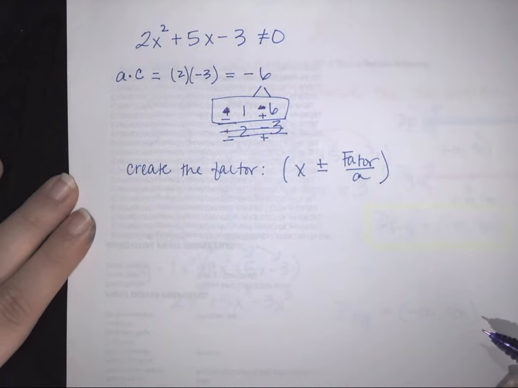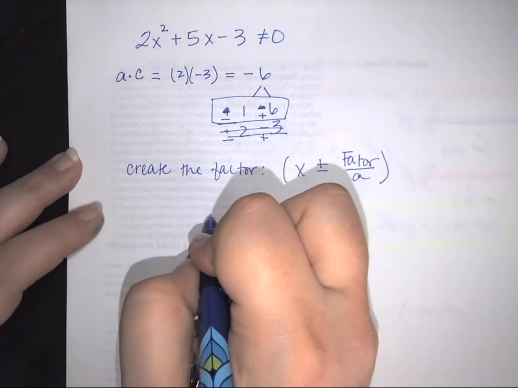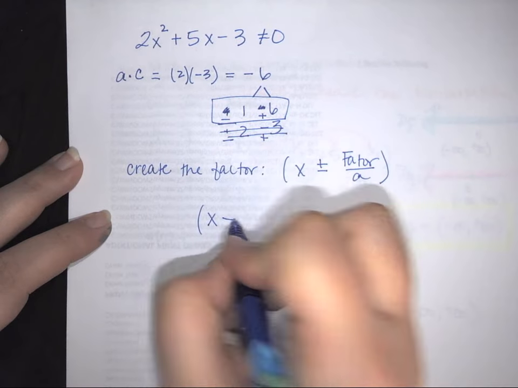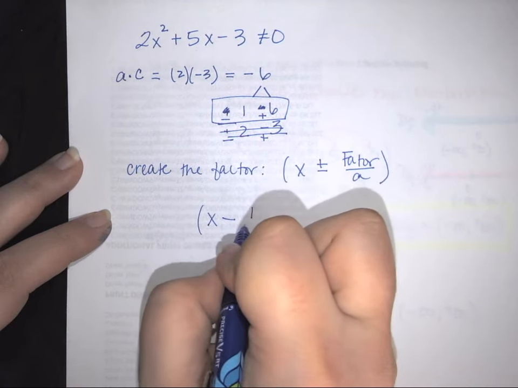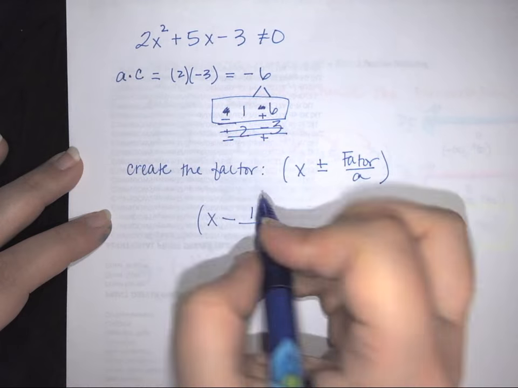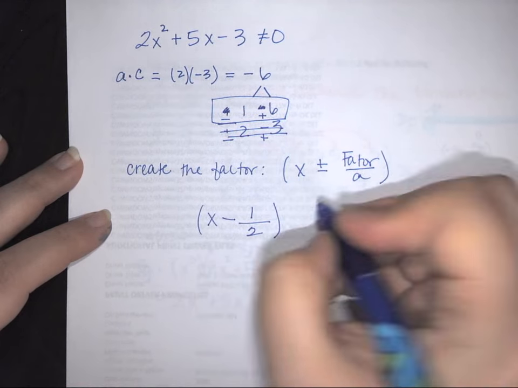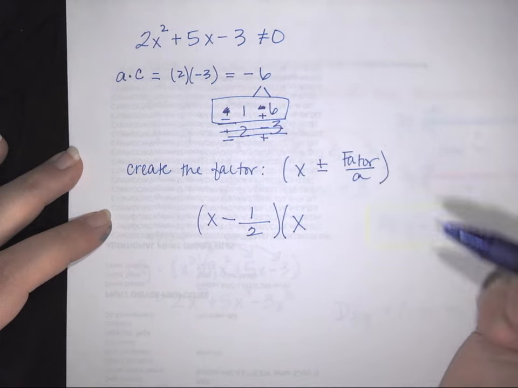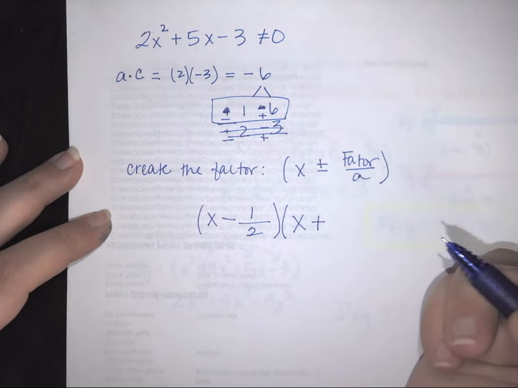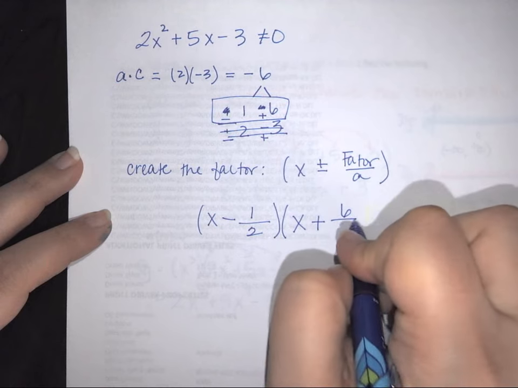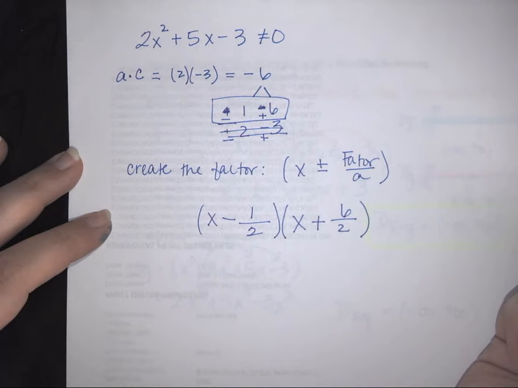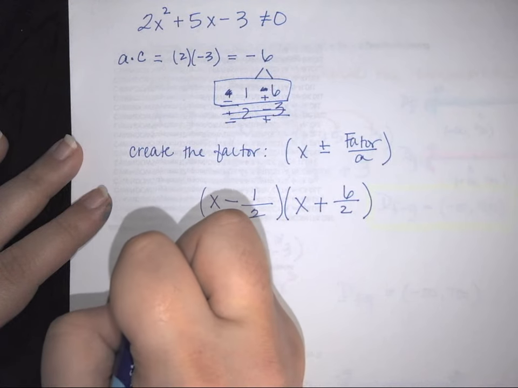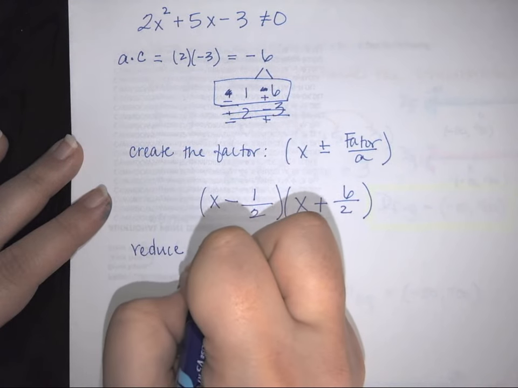So here I'm going to have x, I've got a minus 1, so this is minus, my factor was 1, my a is 2, so this is 1 over 2. Now I have to do the other one: x, I'm using plus 6, so my sign is plus, my factor was 6 over 2. Once you've created the factors, you need to reduce the fractions.